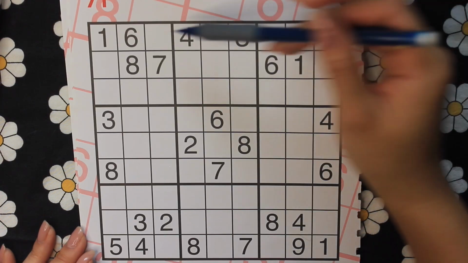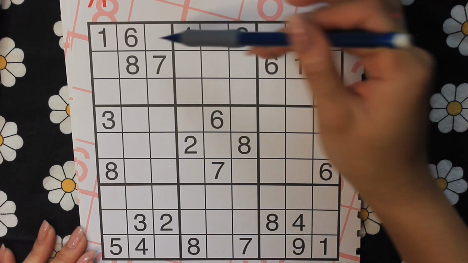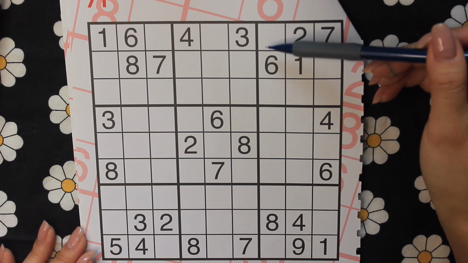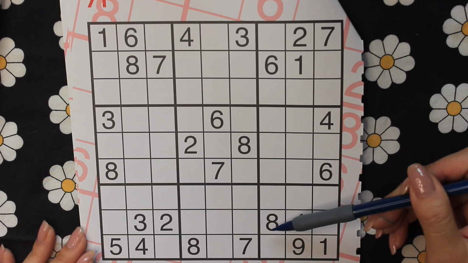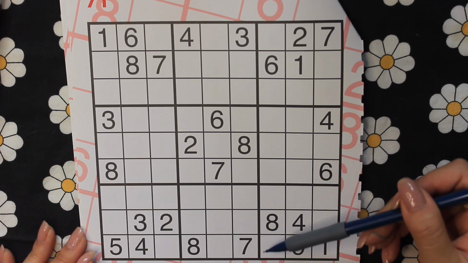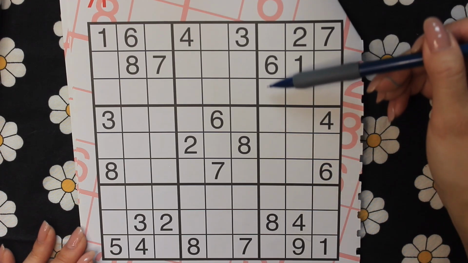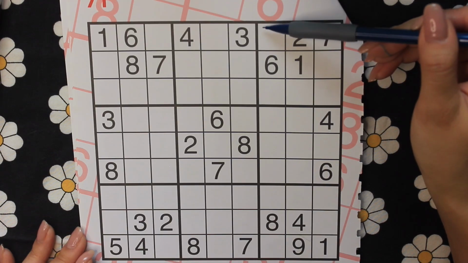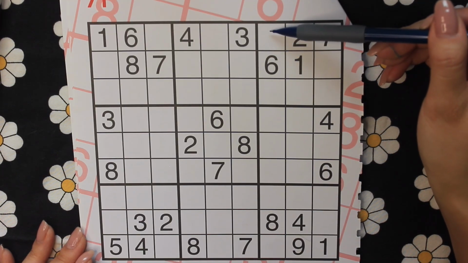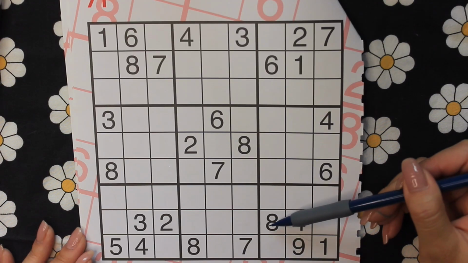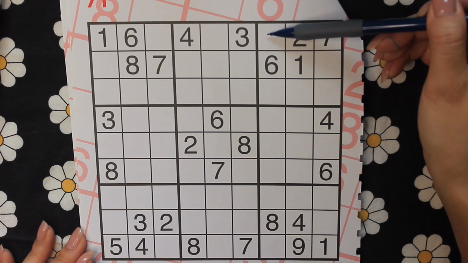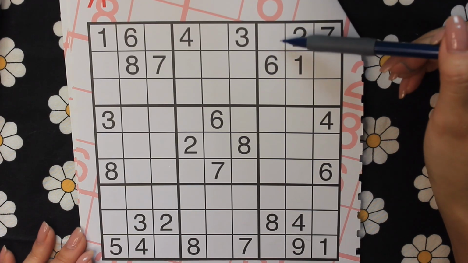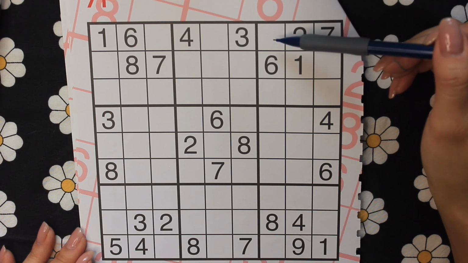For example, when we're looking at the context clues of everything else on the board, there's an 8 down here in this column, perpendicular to our row. So that means an 8 cannot go here, because if we did put an 8 here, there would be more than one instance of a single number 1 through 9 in this column, which we cannot have. That means in this row, this has to be 5 or 9.